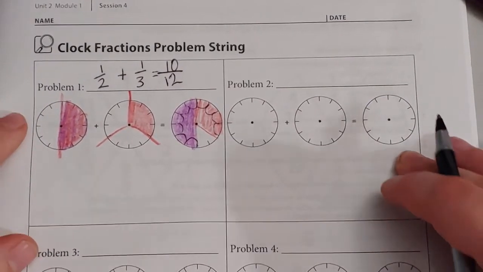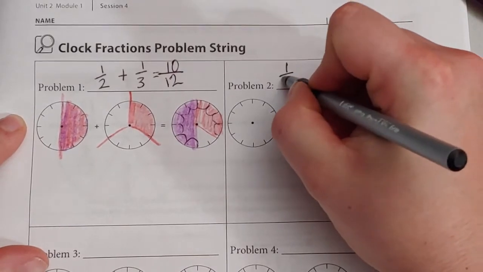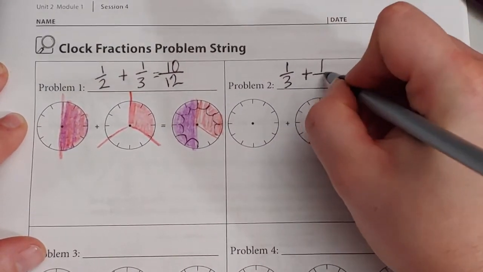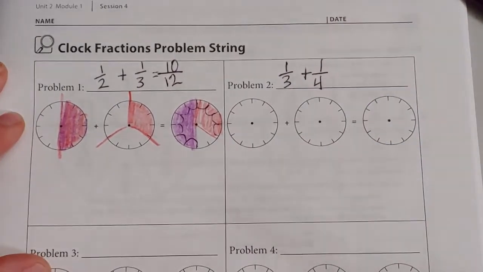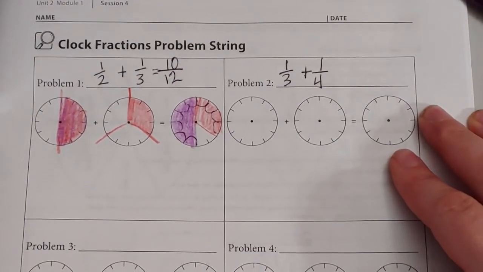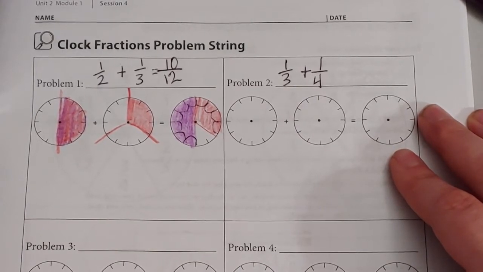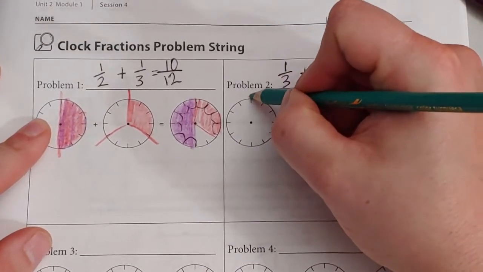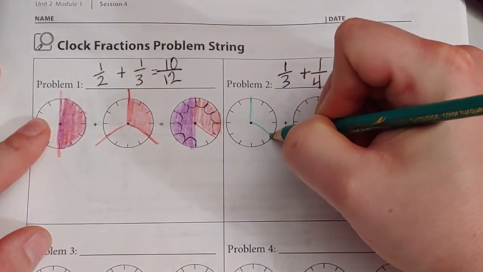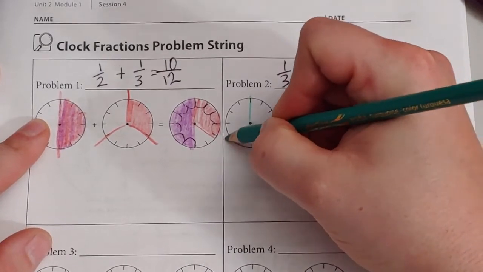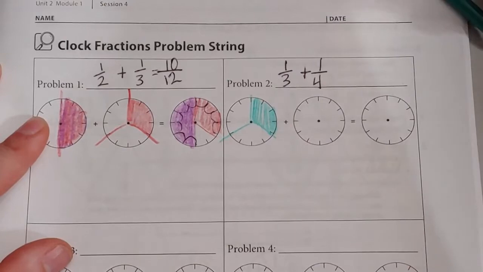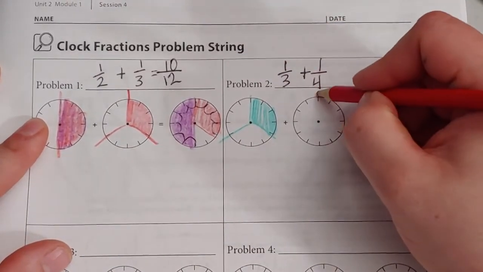Alright, so try this one. 1/3 plus 1/4. Pause and try it. Alright, I'm gonna try a different color, see if that makes it a little bit more clear. So 1/3 plus 1/4.